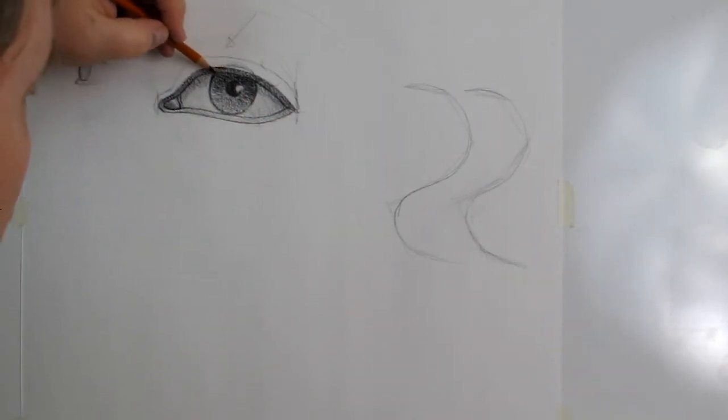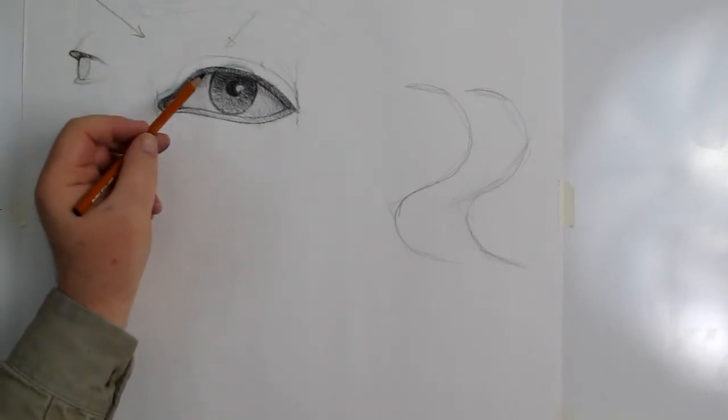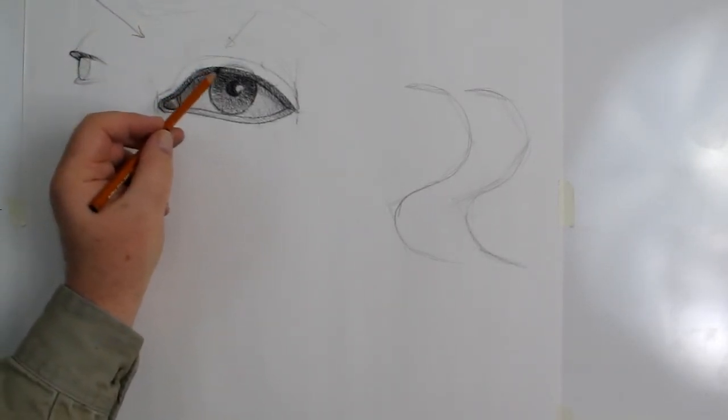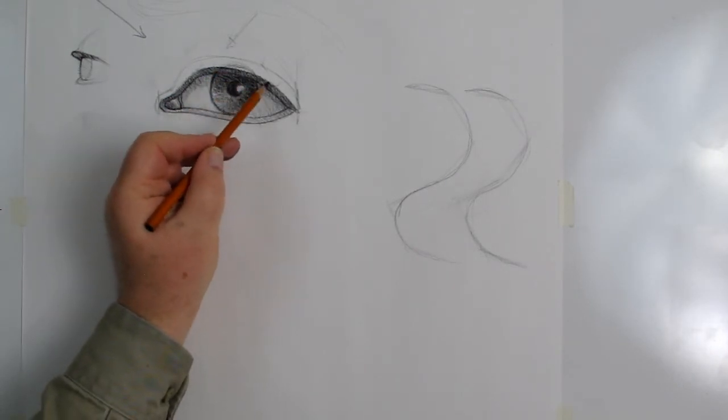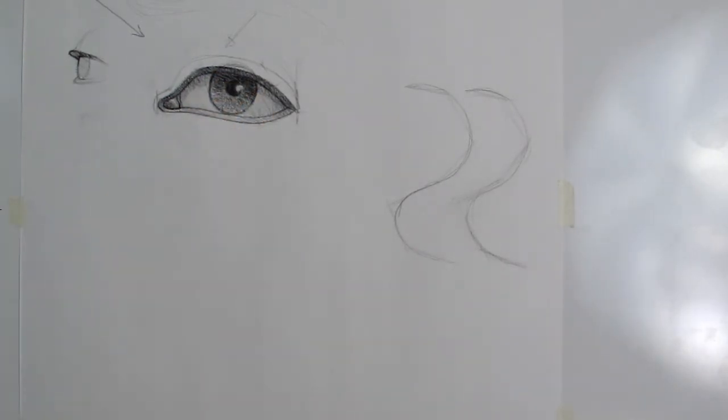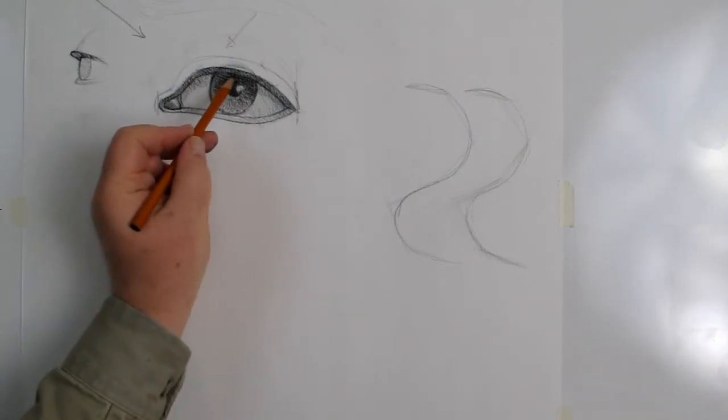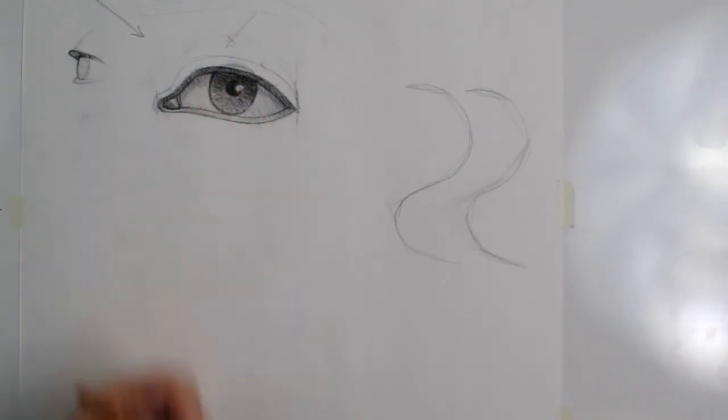Again, this is going to come over here, come across here. This probably still needs to go a little bit darker. You have the outside edge of the eye here, and that's going to be very, very prominent. We're talking about eyelashes in just a second.